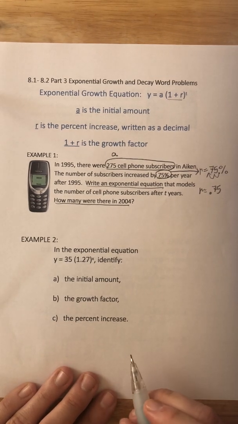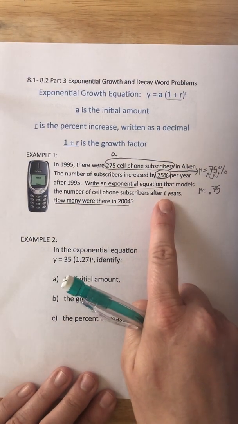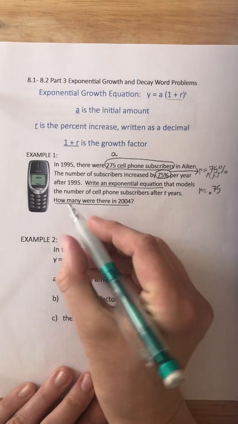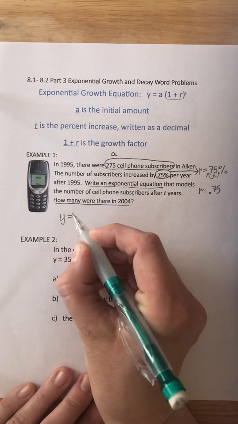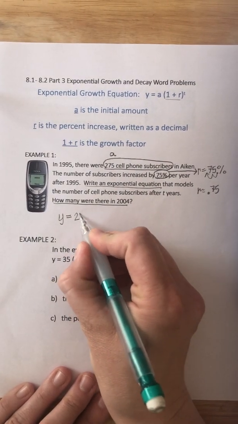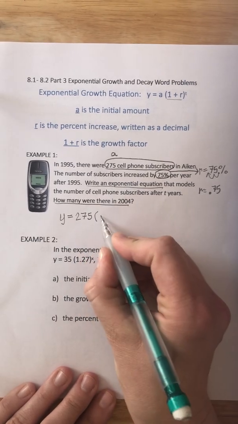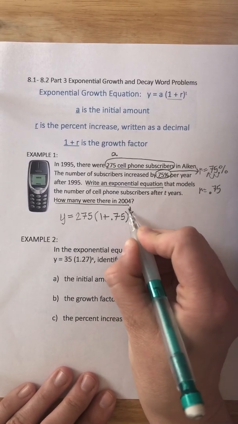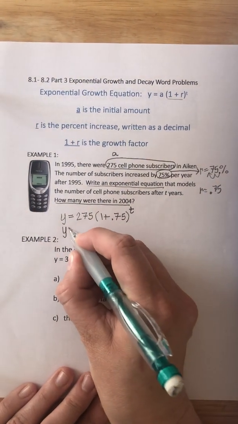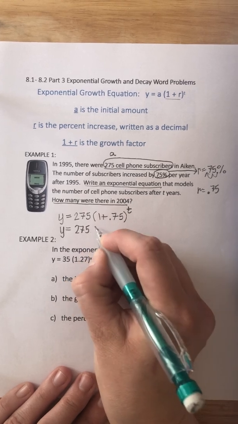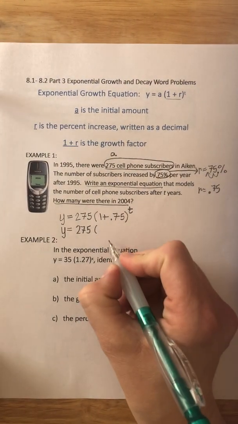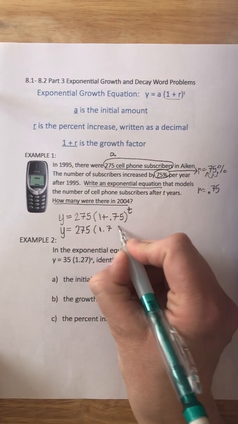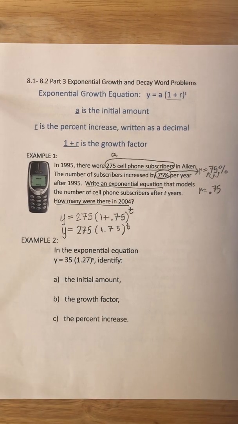So for the first part of this answer, it says write an exponential equation that models the number of cell phone subscribers after T years. That means right now we're not going to plug anything in for T. We're going to just use T as a variable. So I'm going to have Y equals, now I'm going to plug in my value for A, which is the 275 cell phone subscribers. Parentheses 1 plus R, we already determined that R is 0.75, raised to the T power. And I'm going to go ahead and just simplify that real quick. And by simplifying, I mean going ahead and adding what is in the parentheses. So 1 plus 0.75 turns into 1.75 raised to the T power. That's going to be the answer to the first part of the problem. We have written an exponential equation.